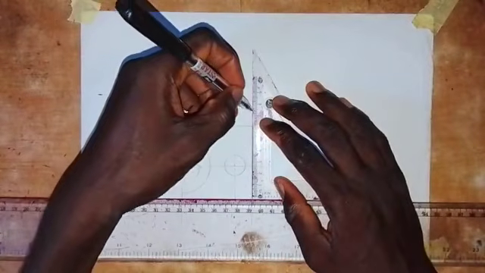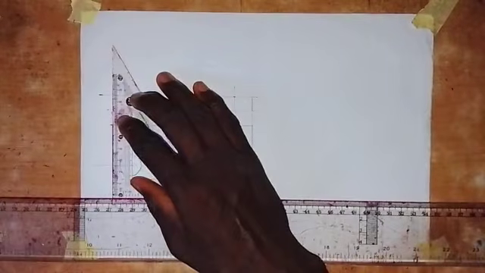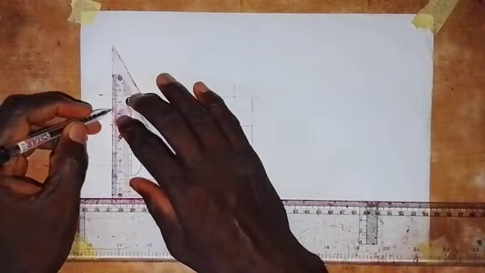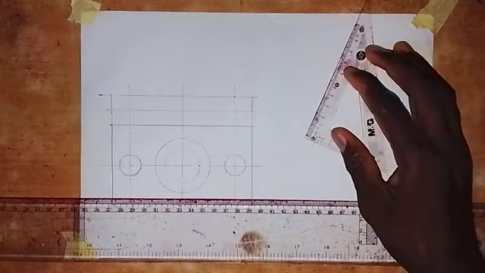Okay. So from here to here, so we have this. And then I'll come to this end. I'll also extend this, making it a thick line from here to here. All right. So we have this now.